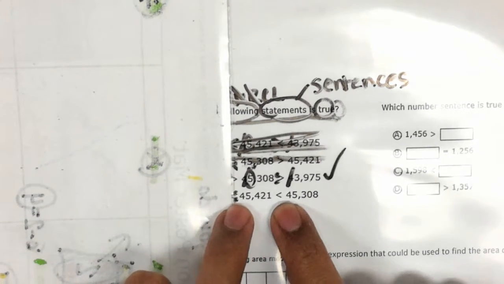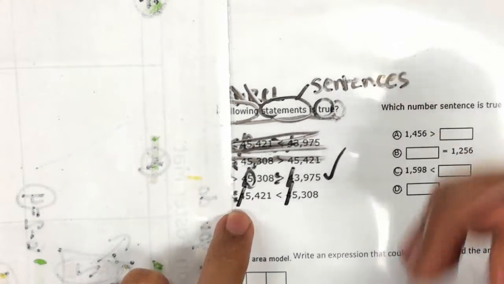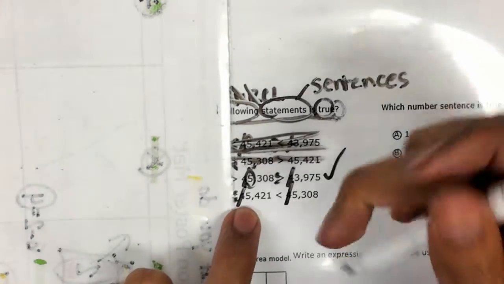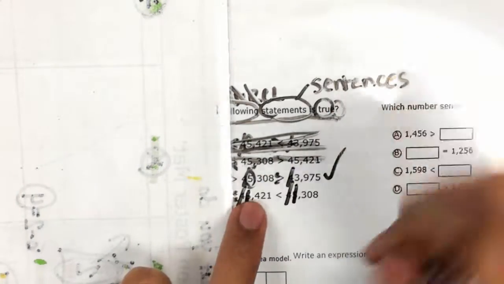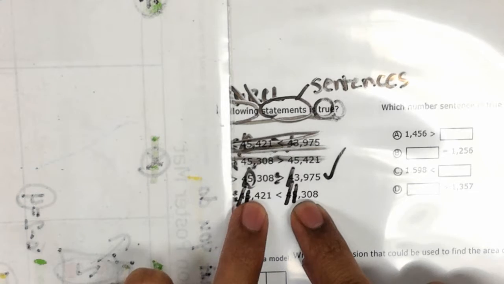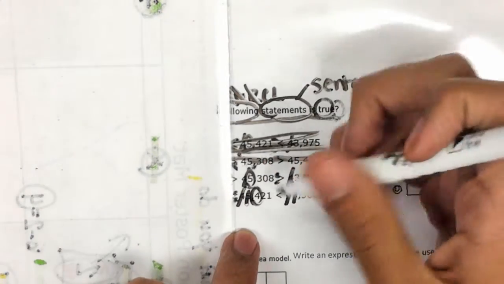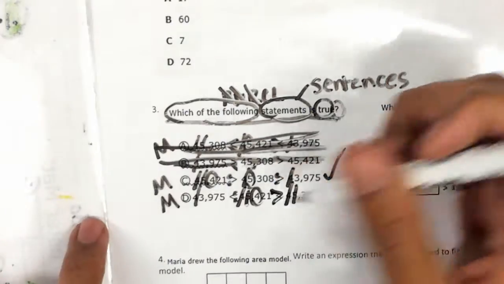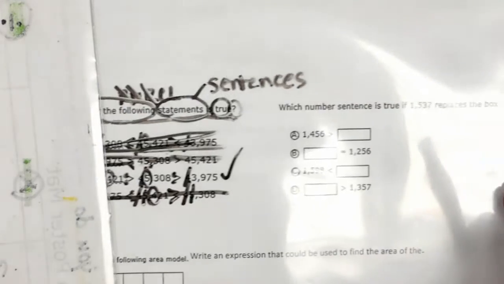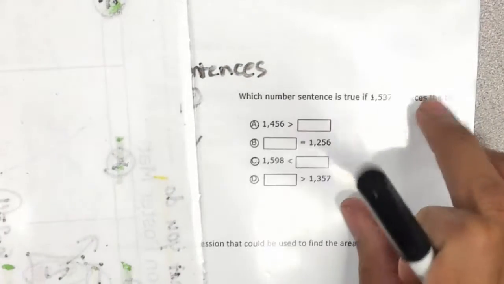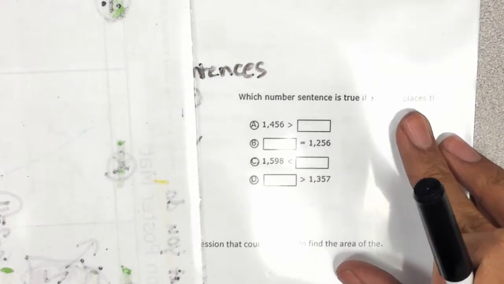So put your finger on the 4 and the 4. That's the same. That's not going to help us. The 5 is the same as the 5. That's not going to help us. The 4 is greater than the 3 in the hundreds place. 400 is greater, and the greater number gets the greatest number of dots. But that does not match up, so that means that C is our answer, so go ahead and circle that one.